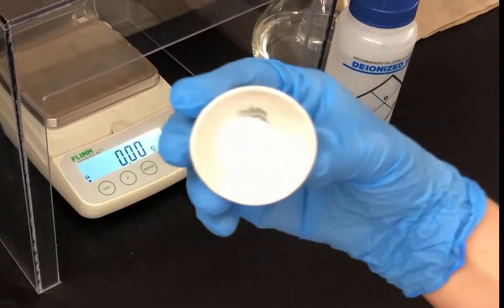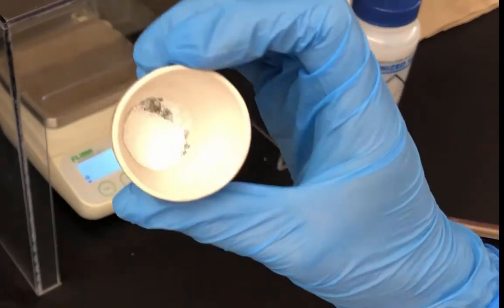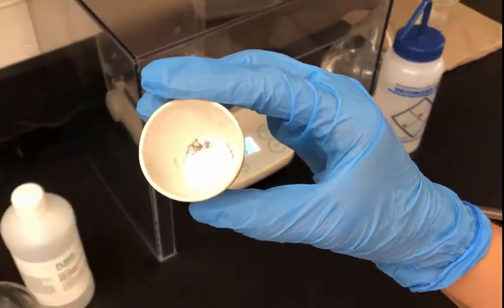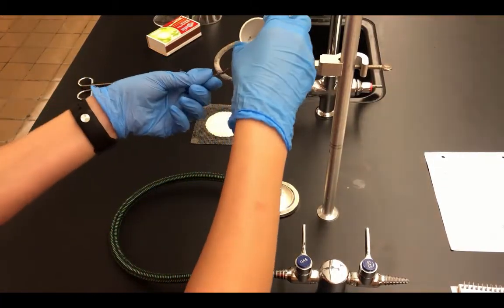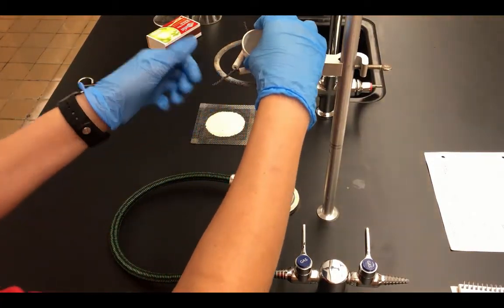Notice, again, you can make observations of the unknown. And we're going to go back and heat it again. So now we are ready for our second heating. And so I'm going to make sure to turn this.